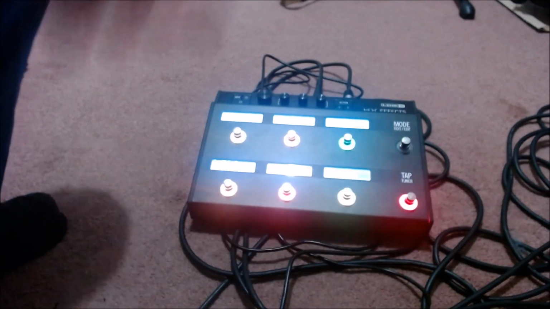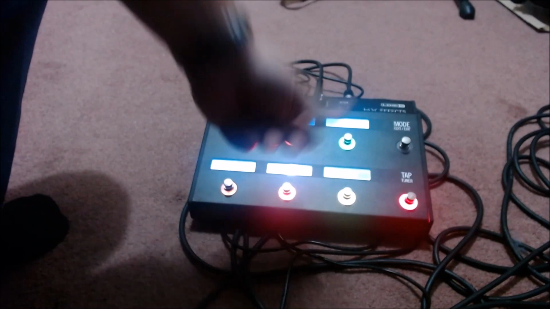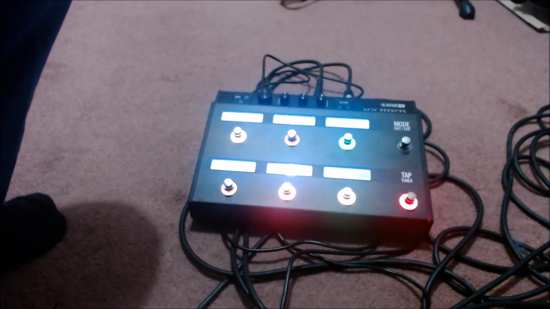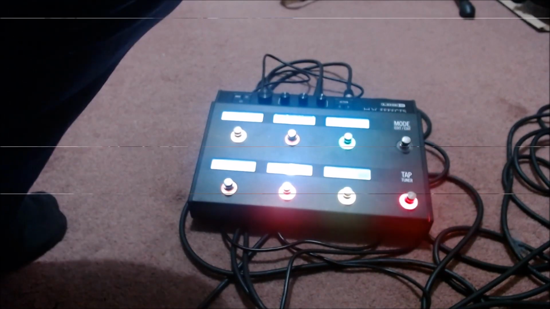Off the boost. And if I want to turn off the dirt, the Tima, so there you go. So basically you've got 6 different effects on here in any one setting.